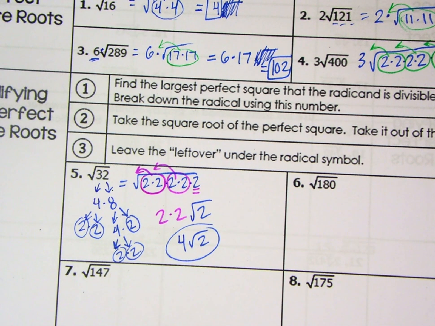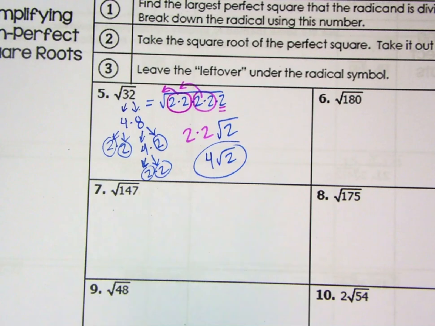All right, I'm going to go over the odd numbers so you can try the even numbers on your own. And also so the video could be a little bit shorter.